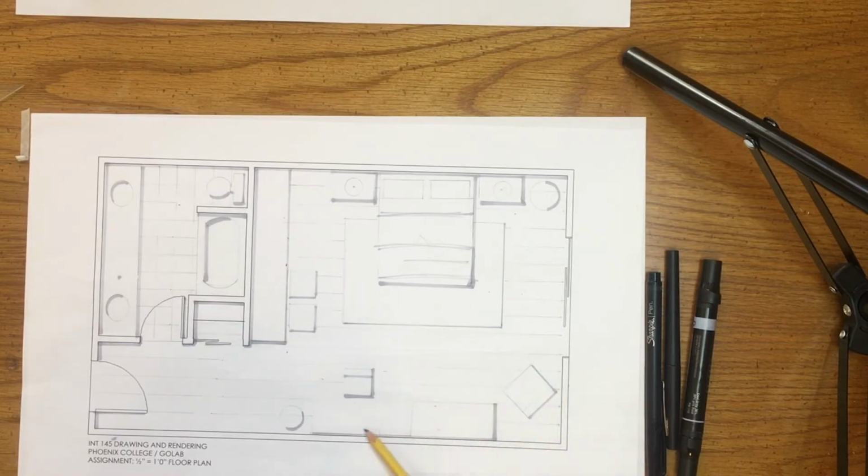I then moved in and added the desk, the dresser, an 18 by 18 inch desk chair, 2 18 by 18 inch bar stools.